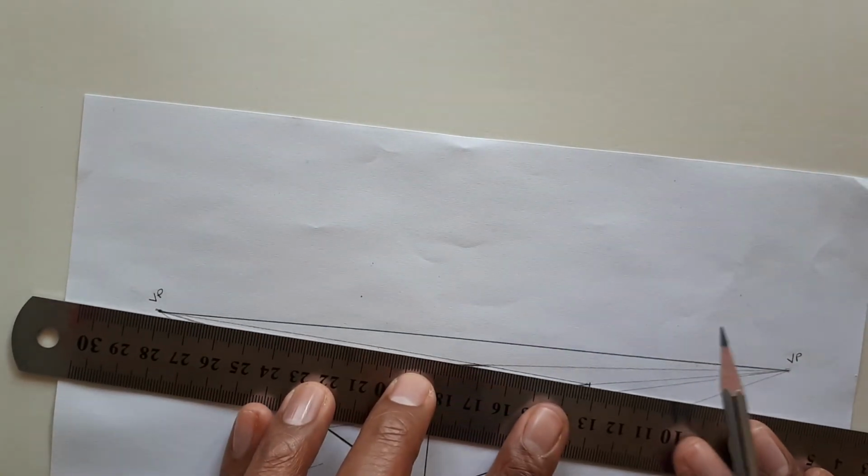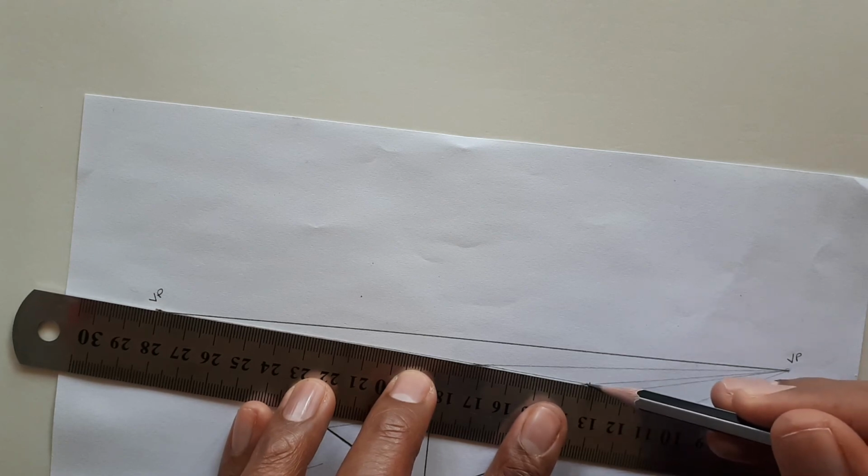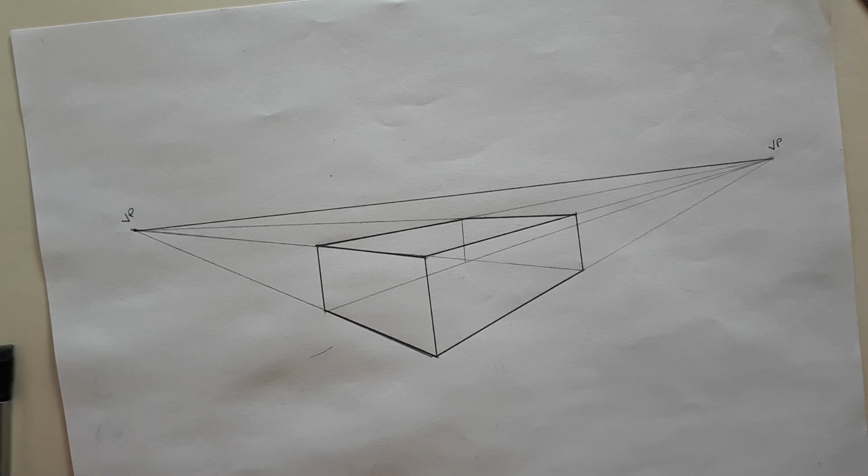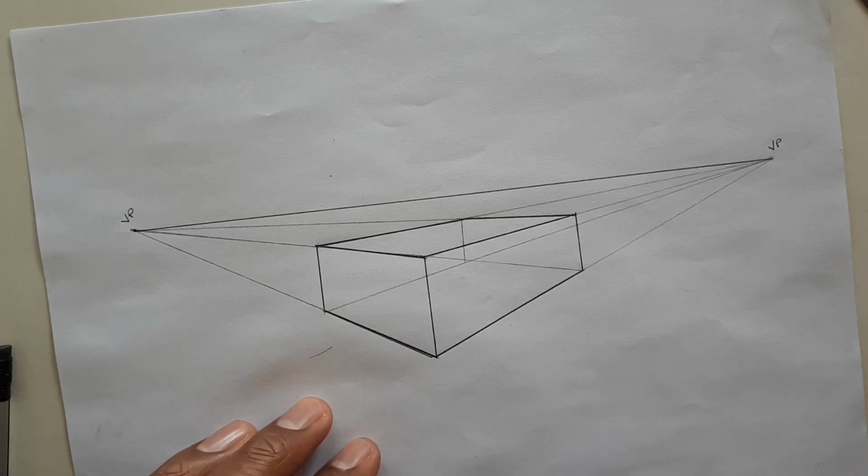Then we have this line darkened as well. Now, this is some kind of a box drawn in perspective and being viewed from the top or from above.